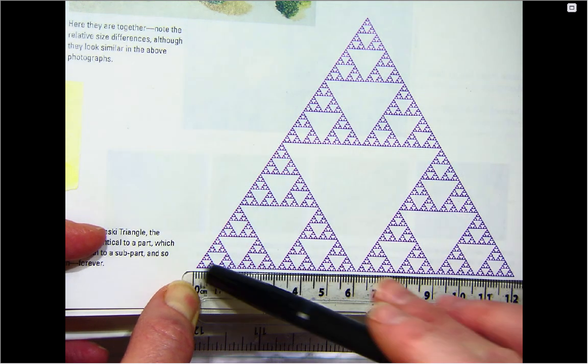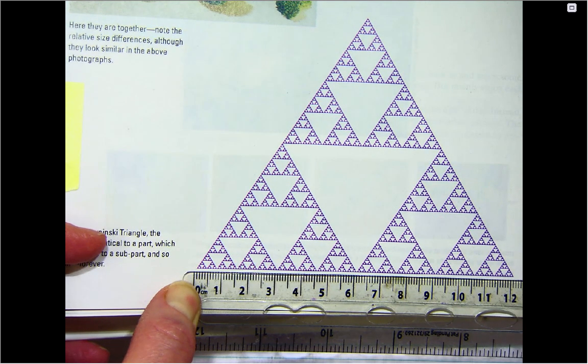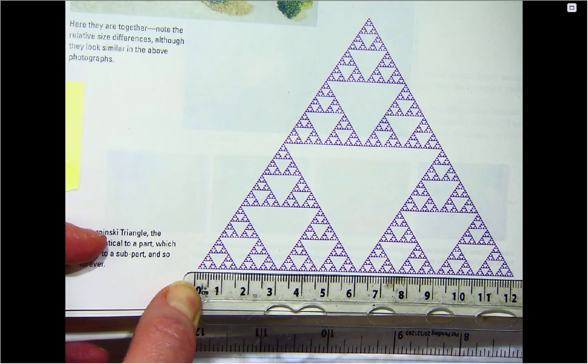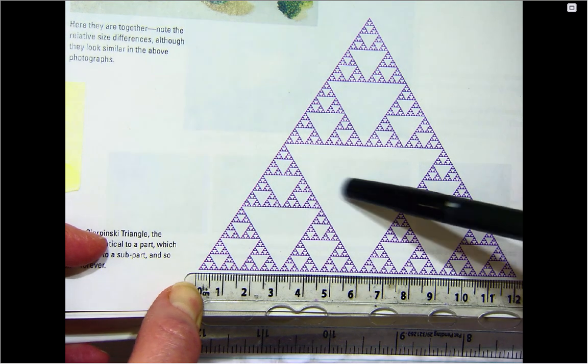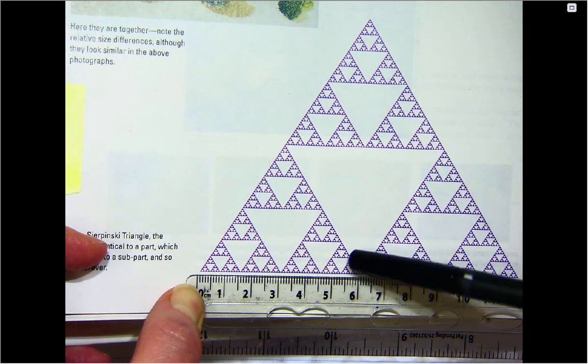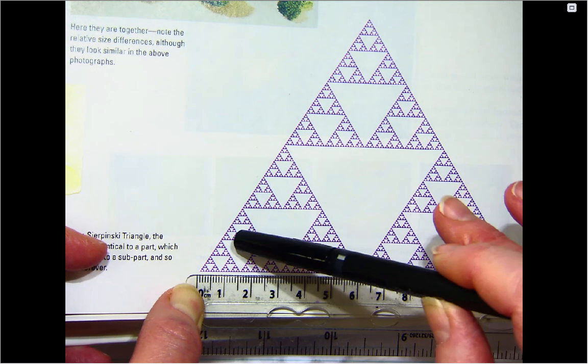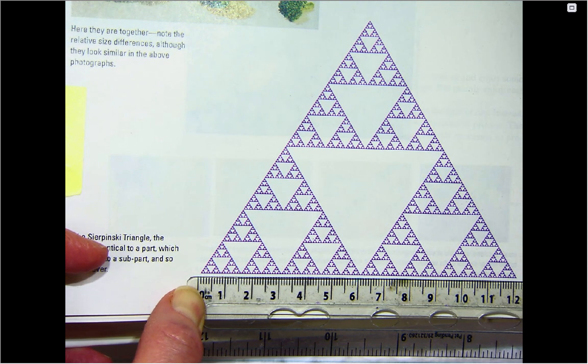How many copies of this 6 centimeter triangle do I need to put together to make the full 12 centimeter Sierpinski triangle? Anybody? This is empty. There's nothing here. Okay. Would it just be 3 ones? Yeah, so it's just 3. So you take this big one, make 2 more photocopies, and paste them on, and you make 3 copies. So 3 copies are needed. So the number of copies is 3, n is 3.